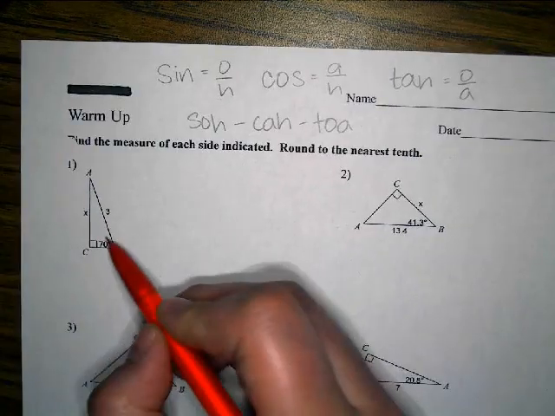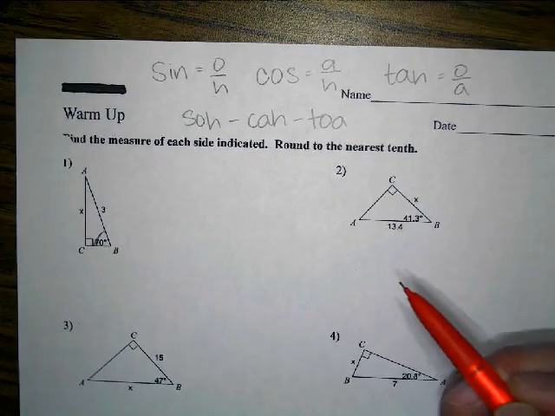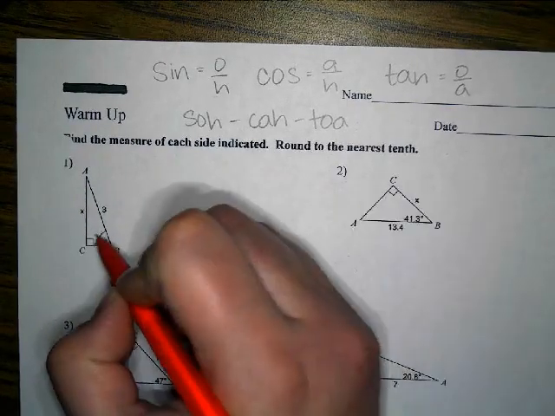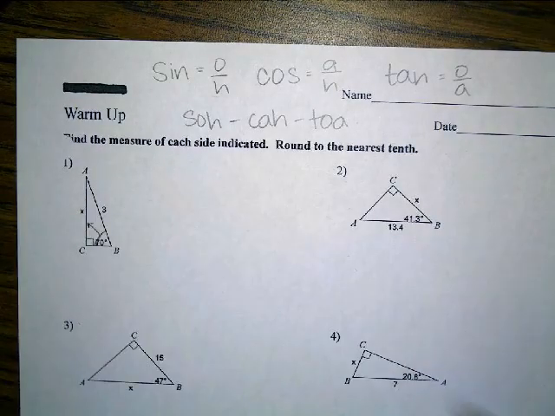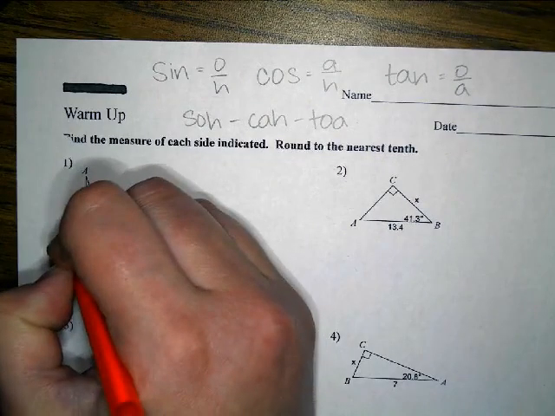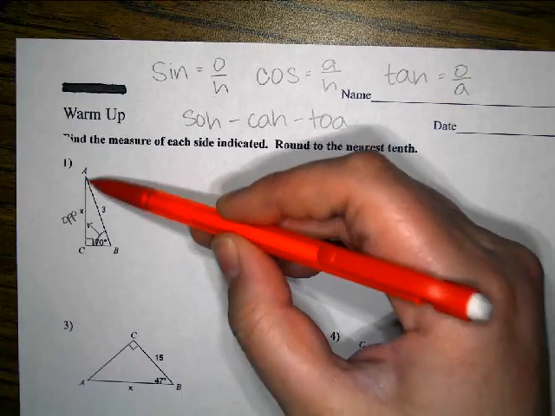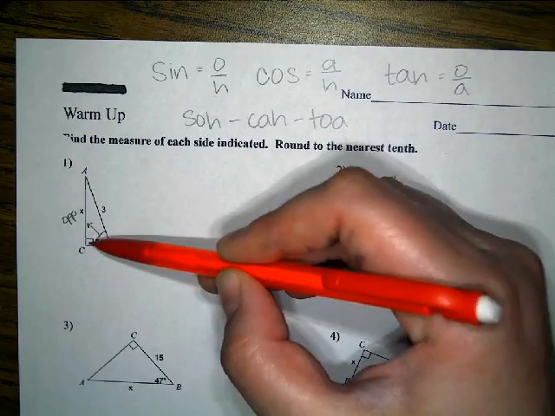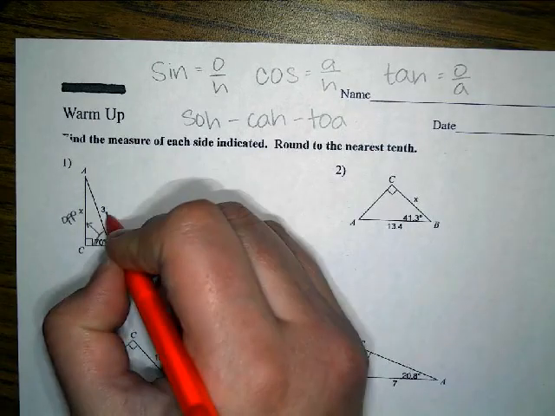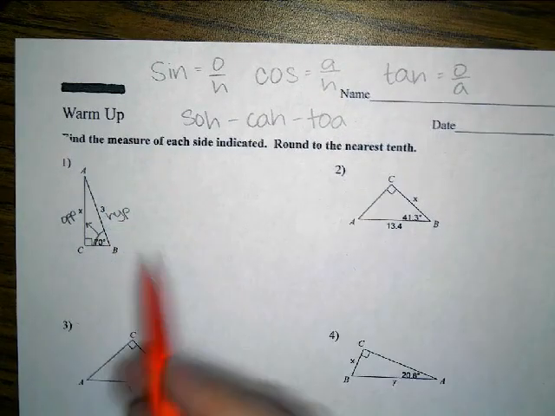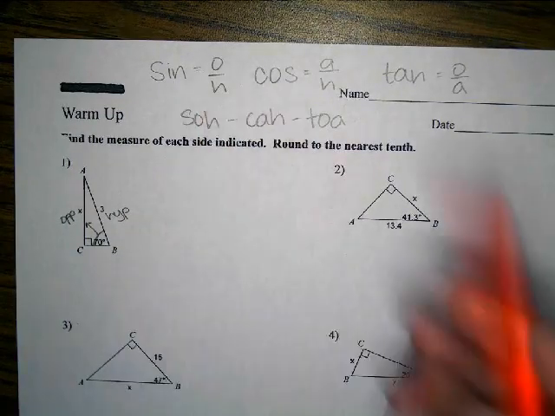So you look at the angle that you're talking about, and this side is right across from the angle that we're talking about, so we call this the opposite side. This one is the very longest side, or you can see that the right angle is pointing to it, and so that makes this one the hypotenuse. And so since this has the opposite and hypotenuse, we would be using sine.